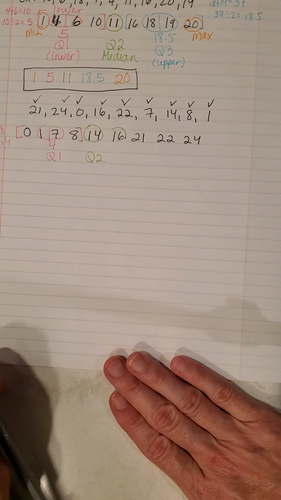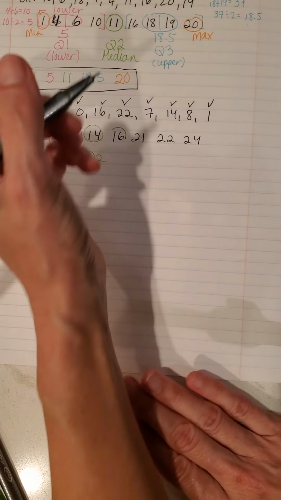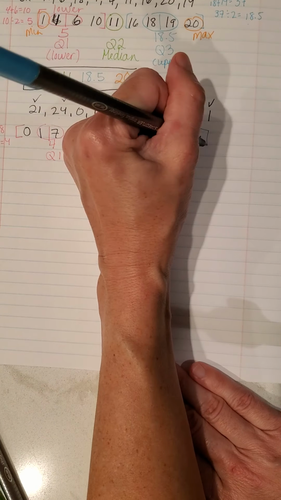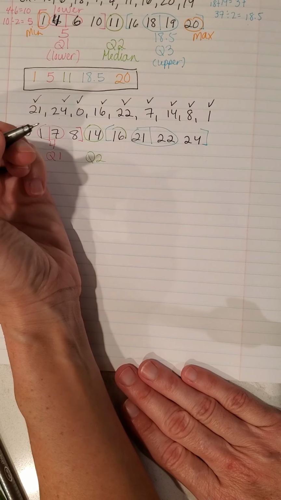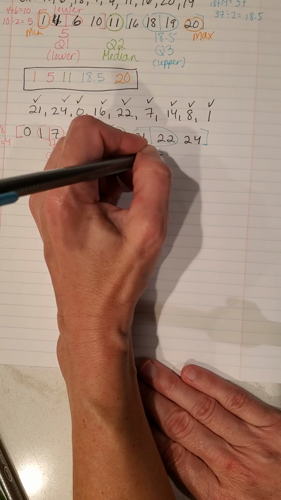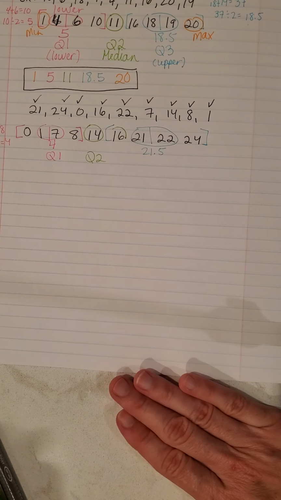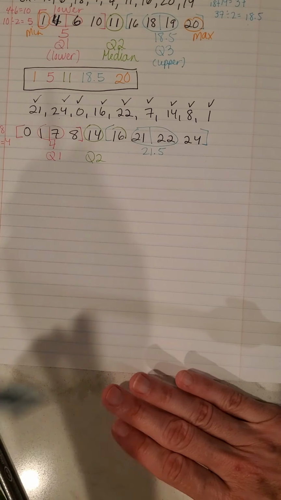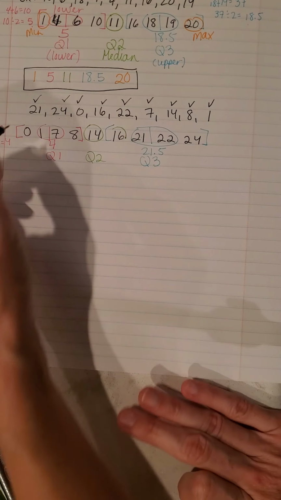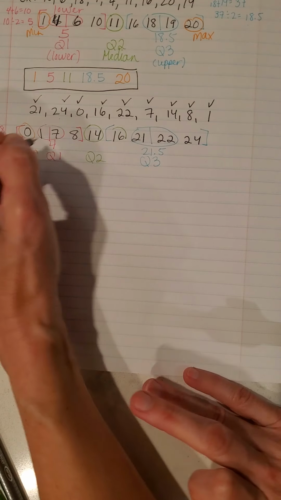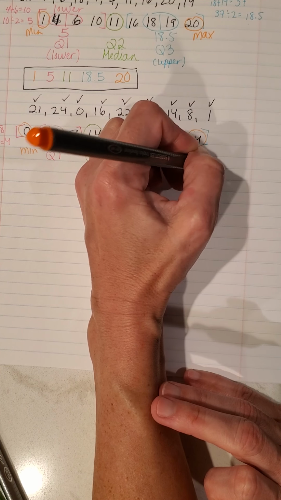That's my Q1. The middle of the upper is between 21 and 22, and between 21 and 22 is 21 and a half. If you're not sure, again, you're going to add them and divide by 2, and that's our Q3. And then the last thing we do is our minimum and maximum.